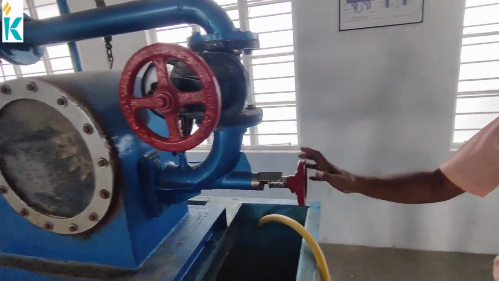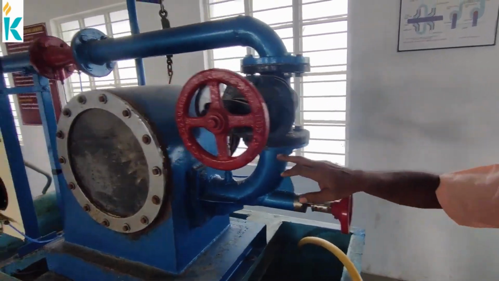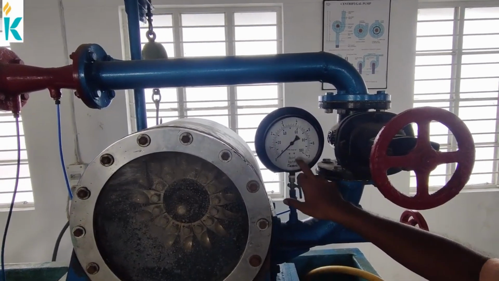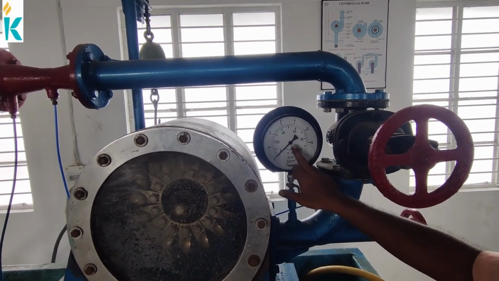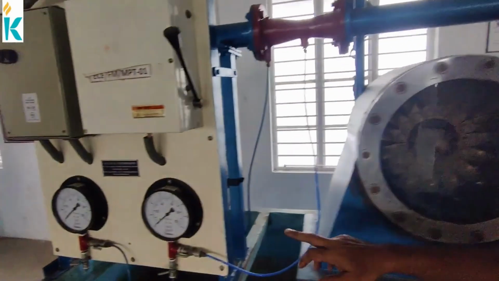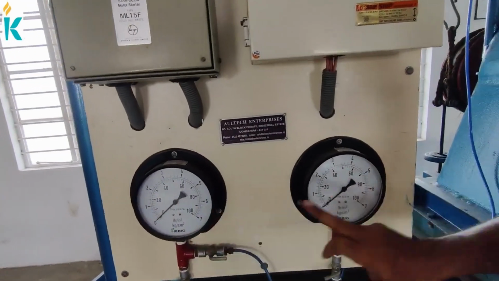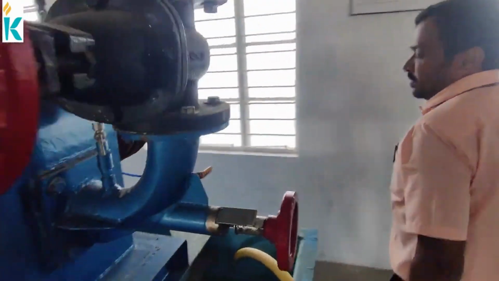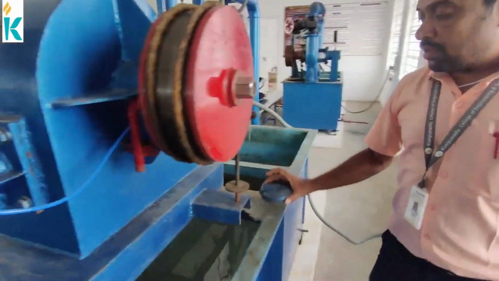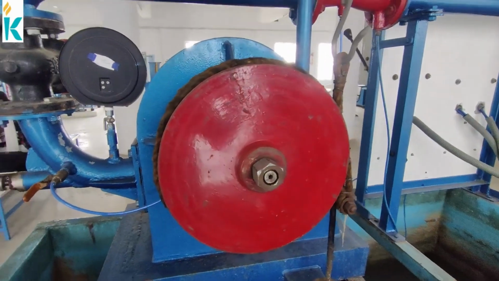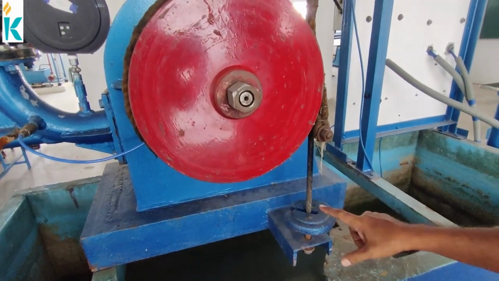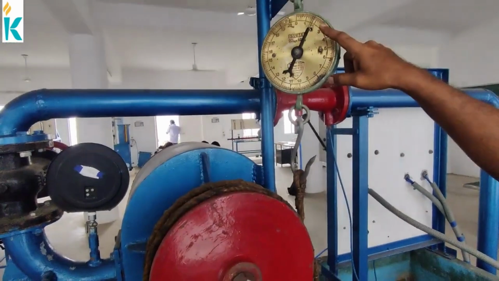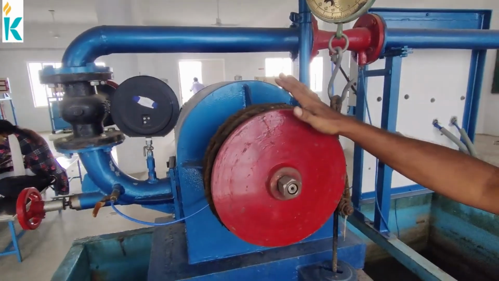Whenever you control the pressure, the suction and delivery of the motor and the discharge of the motor pressure are found out. Then the orifice meter P1, P2 is also measured. Finally, you will get the load applied on your Pelton wheel disc. This is load 1, this is load 2, so T1 and T2. T2 minus T1 gives the final output of the load.